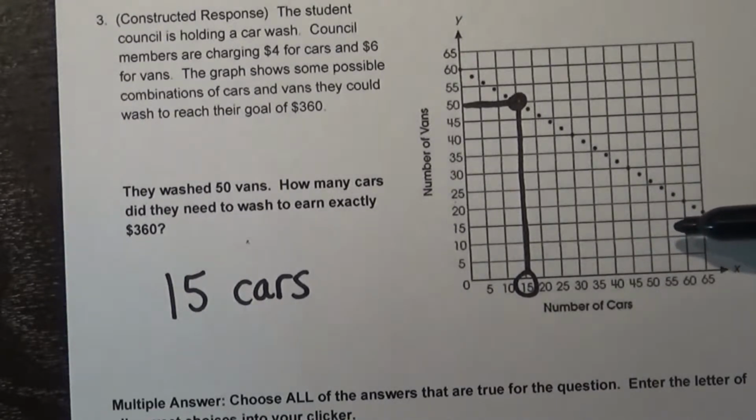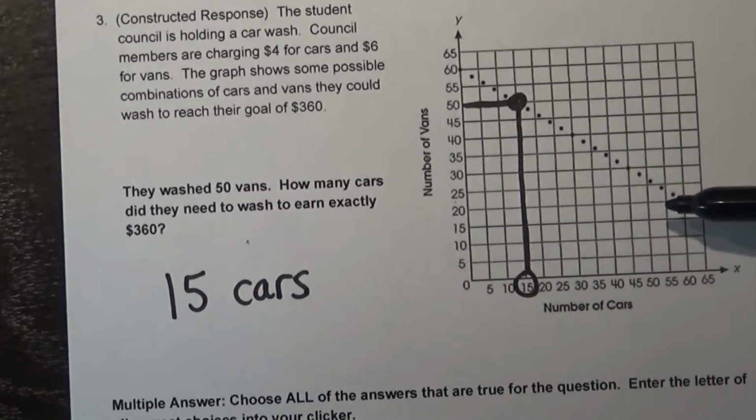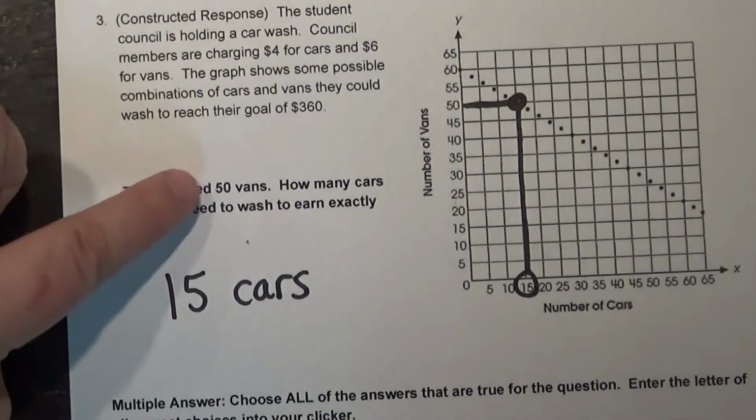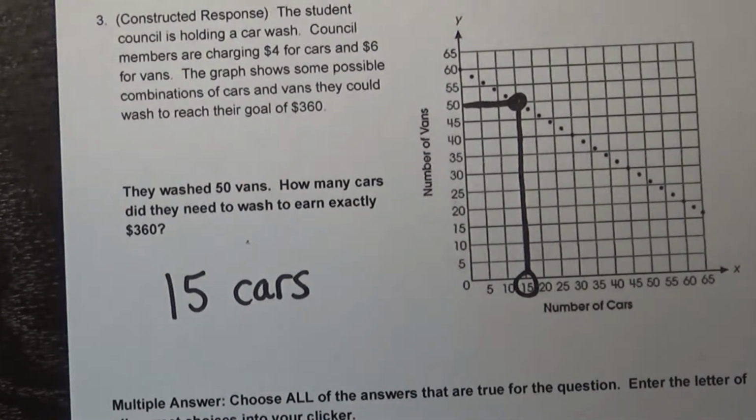Now, if we ended up with an answer that's somewhere in the middle, or it's kind of ambiguous where that would fall, then yes, we'd probably have to rely on our math skills for that. We could just take 4 times the number of cars, 6 times 50 for vans, and it would equal 360, and then we'd be solving for C. But we don't have to worry about that so much on this problem or for this week's focus. Alrighty, number 3, again, use the graph to your advantage. Let's move on now to number 4.